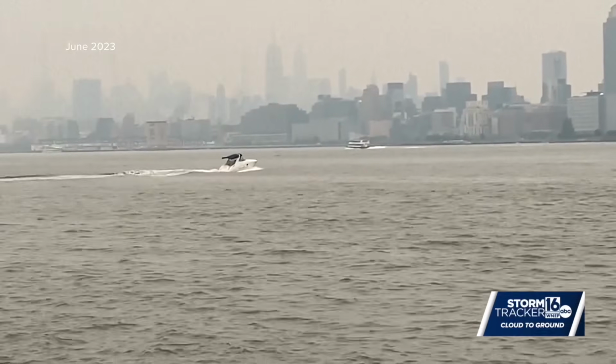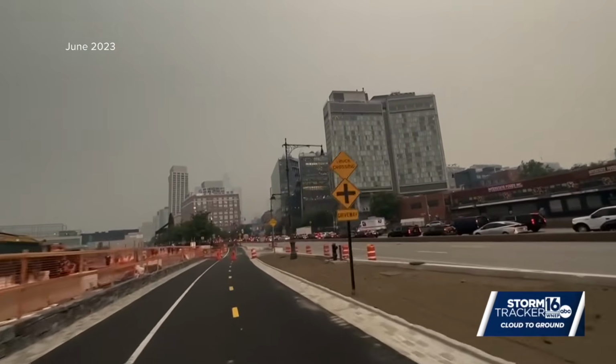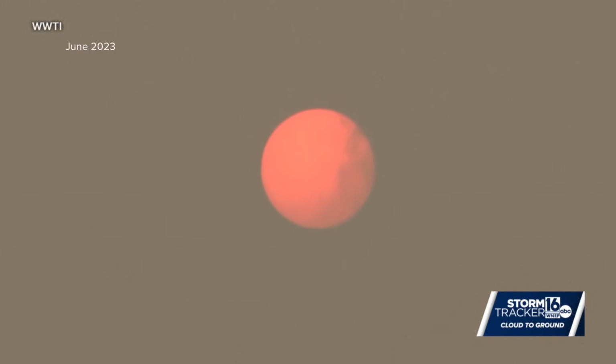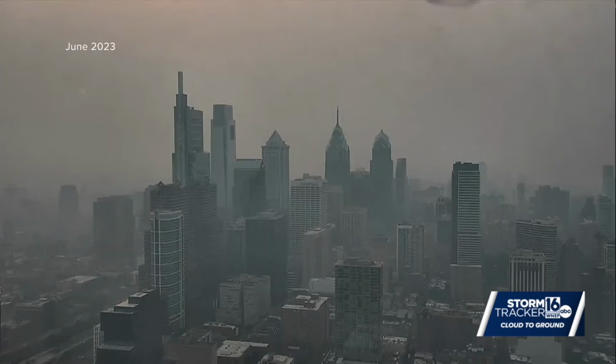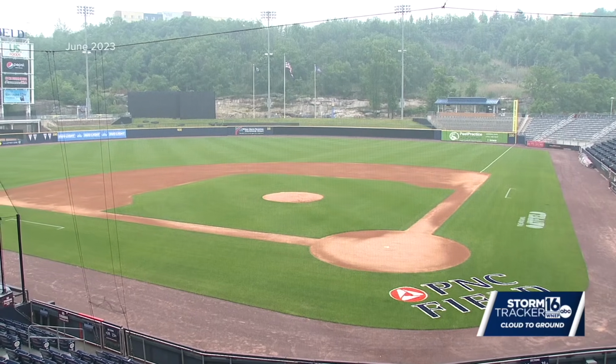For a time, New York City was registering the worst air quality of any major city in the world. One expert said being exposed for 24 hours was equivalent to smoking 6 cigarettes. MLB games, concerts, and shows in New York, New Jersey, and Philadelphia were canceled on the night of June 7th, including the Phillies game. The Rail Riders canceled 2 games, too.